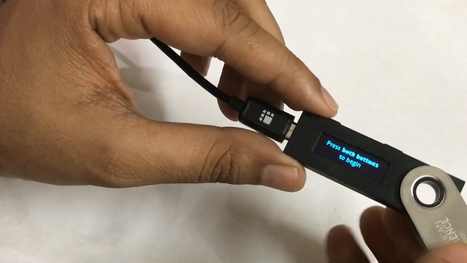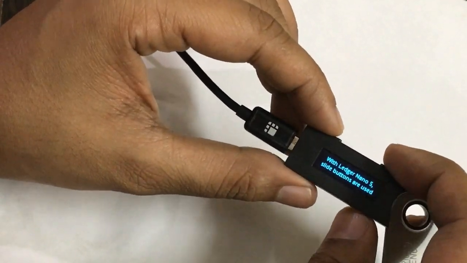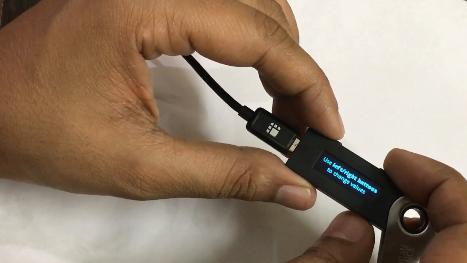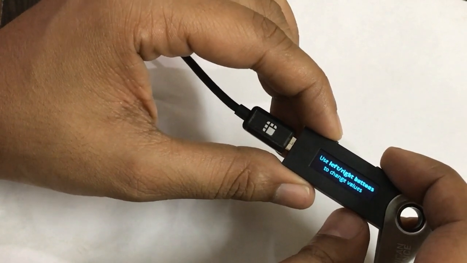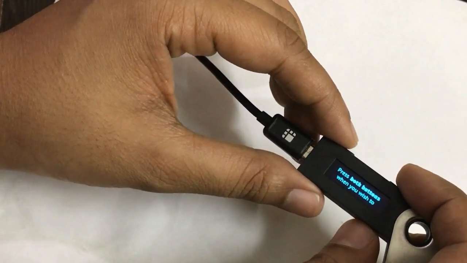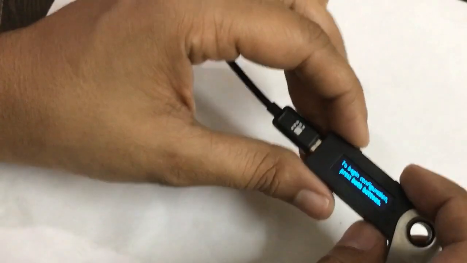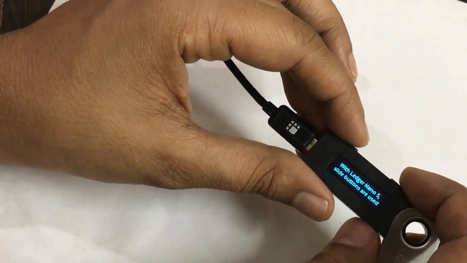So, welcome. Press both buttons to begin. You have to press both the buttons together. Let's control the user interface. Use left and right buttons to change value. Alright, so their interface is so easy to use. Even if you have zero technical skill, you can start using Ledger Nano S in no time. Alright, so to begin configuration, press both buttons.